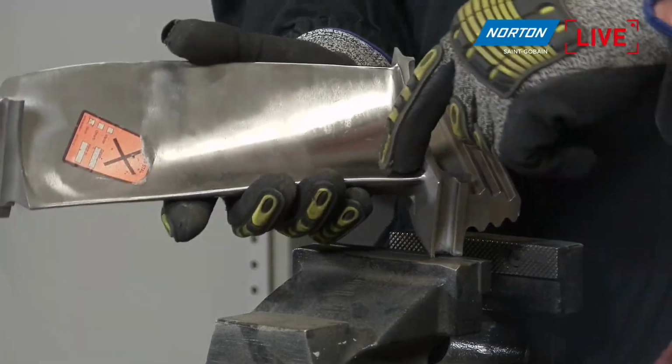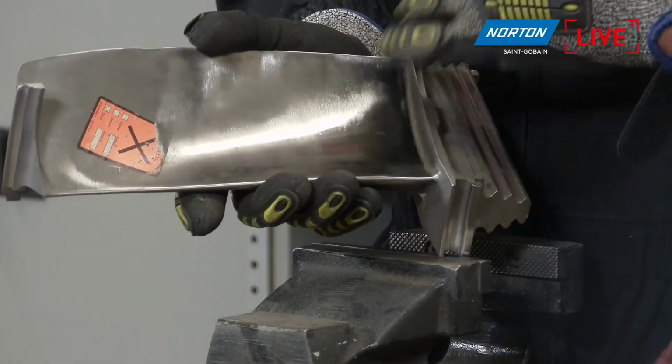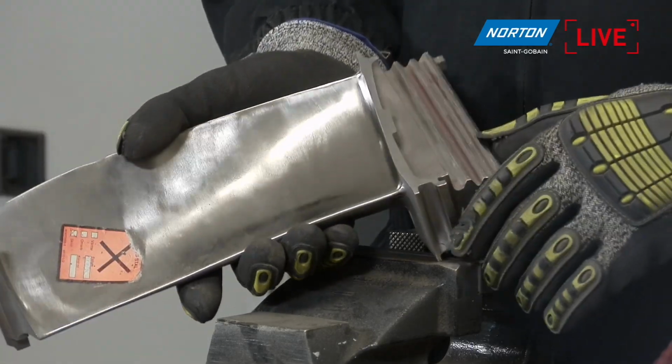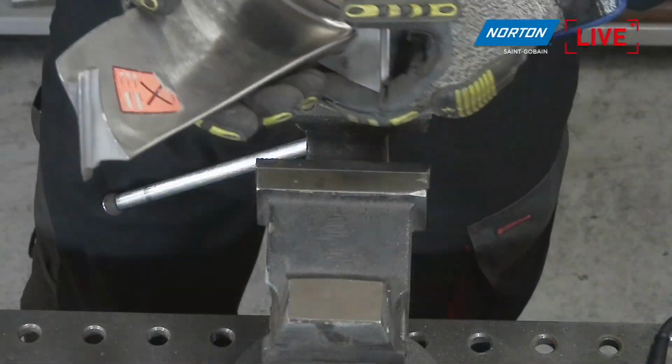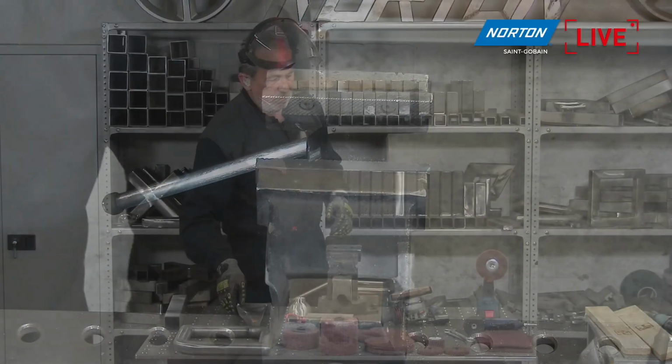We've removed any of the dirt, any of the debris, any of the burrs in there really, really quickly, and it's given us a very nice finish as well. So kind of two in one action there.